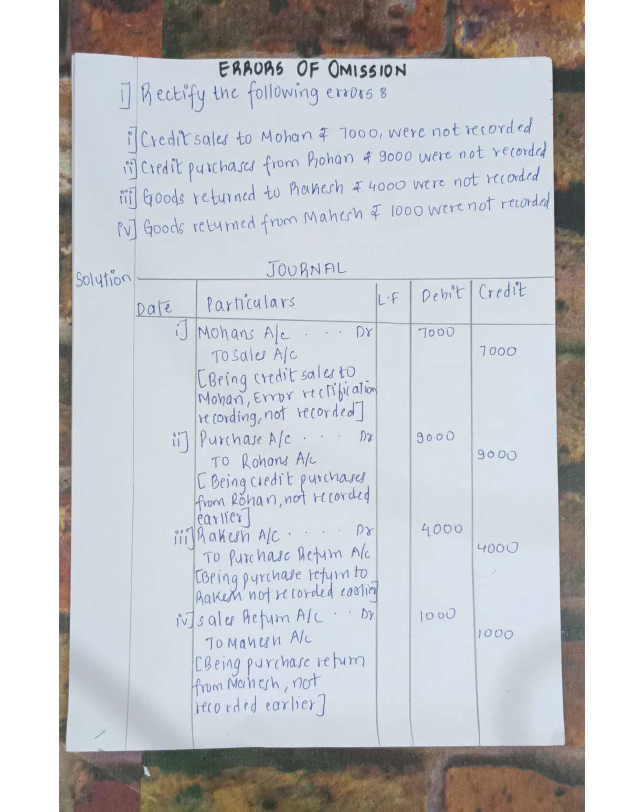Next we have goods returned to Rakesh 4,000 were not recorded. As goods returned to Rakesh were not recorded, the rectification is to record it now. First we need to see whether Rakesh is the giver or the receiver. Here Rakesh is the receiver. Goods returned to Rakesh means somebody has returned goods to Rakesh. Another important thing, students, is that you need to identify whether it is a purchase return transaction or a sales return transaction. This is an example of purchase return.